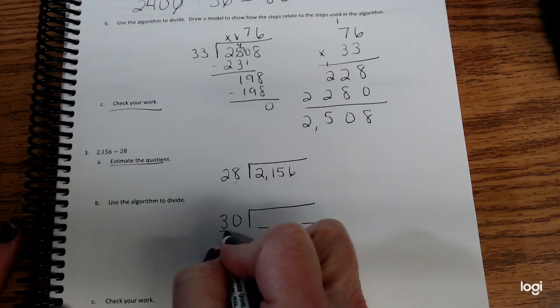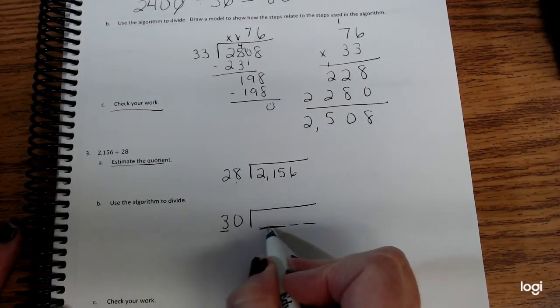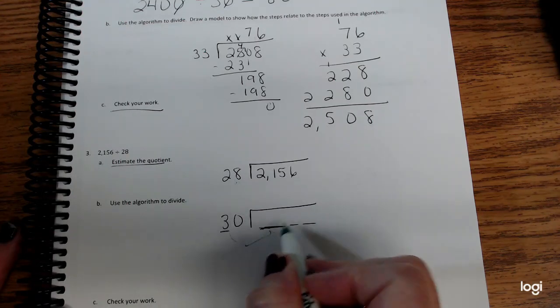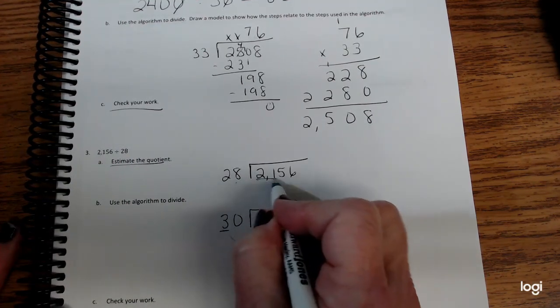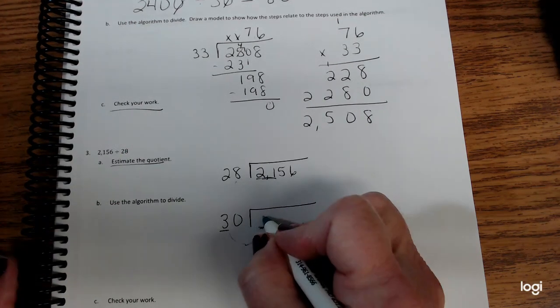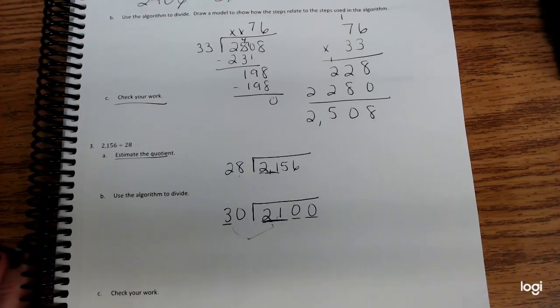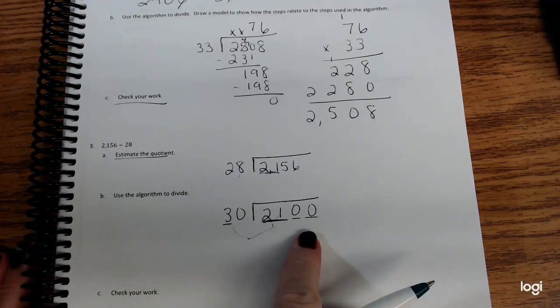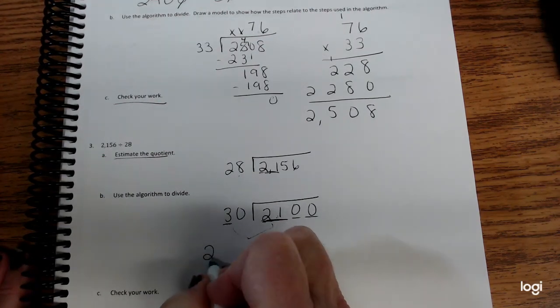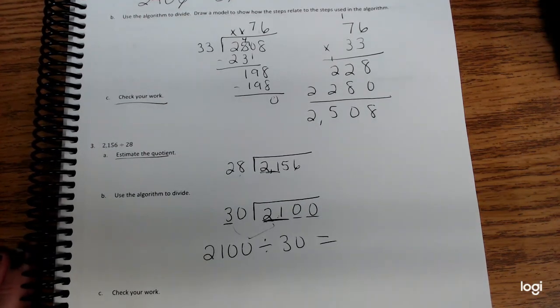Once again, I know that my number here has to be 4 digits long. So then I look at my 3, and I try to decide, if I had to look at these first 2 numbers, 3 times what would give me something close to 21? Well, actually, 3 goes into 21 evenly. So I'm going to leave this as 21 and put my 2 zeros. So this is just another way for you to estimate. So now we would do like we did yesterday. I would write it like this. And I'd find my answer.